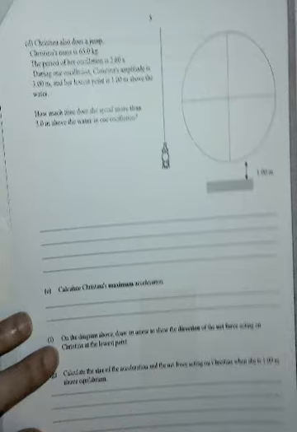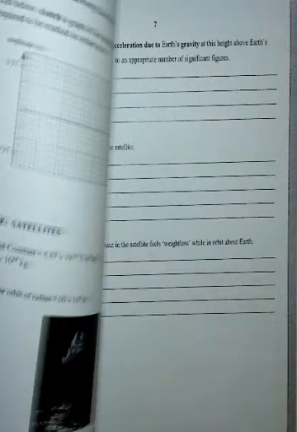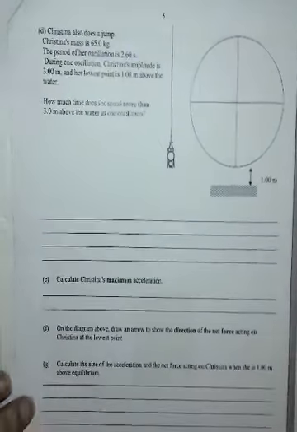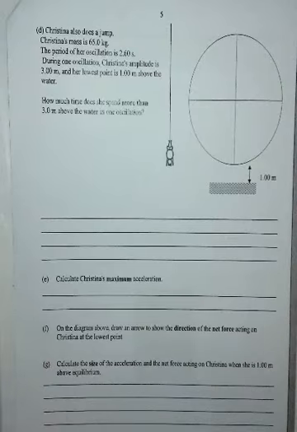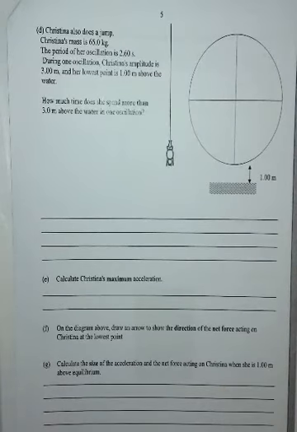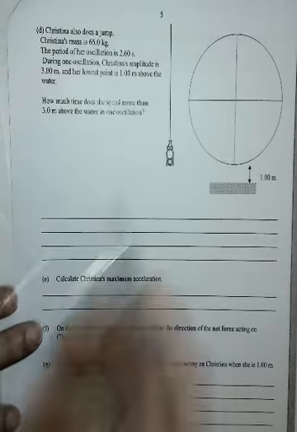Alright, so Christina's also doing a jump. She's got a mass of 65 kgs, period of her oscillation 2.6, so we've got that. During one oscillation, Christina's amplitude is 3 meters and her lowest point is 1 meter above the water. How much time does she spend more than 3 meters above the water in one oscillation?